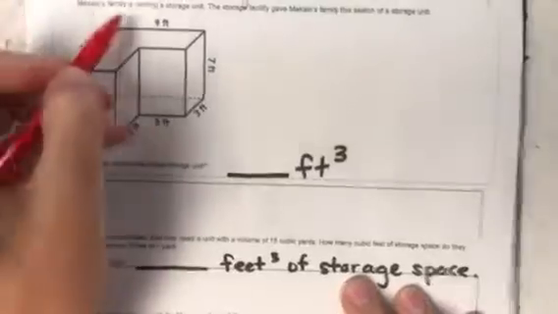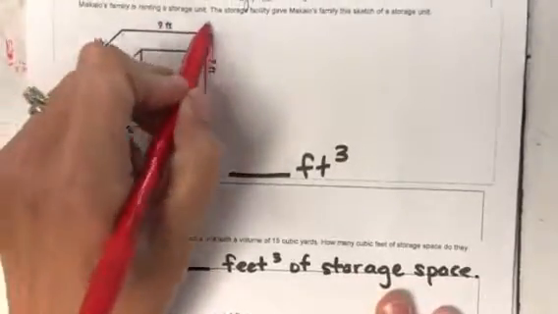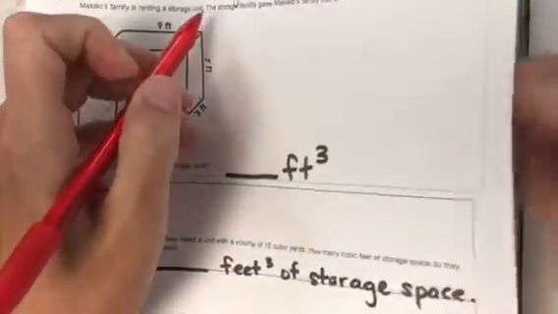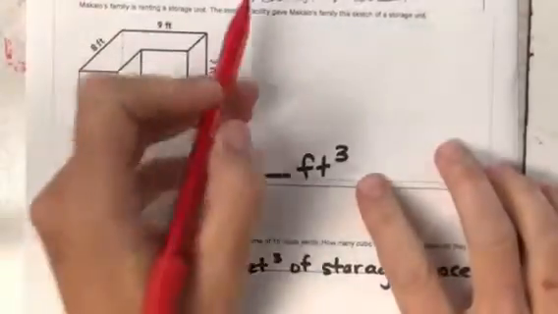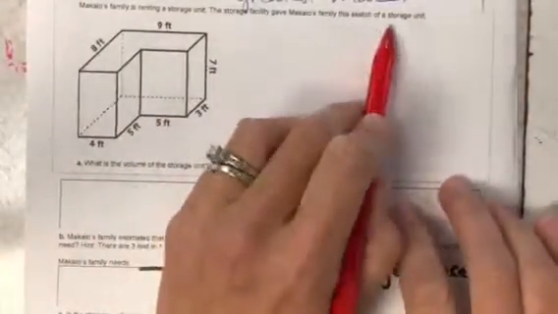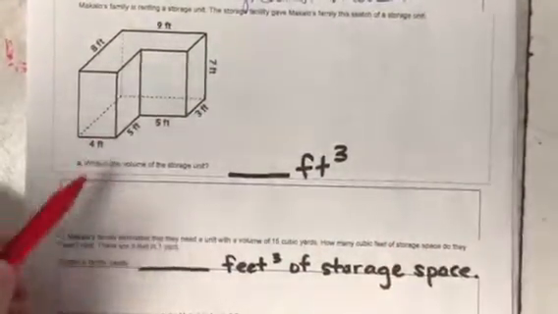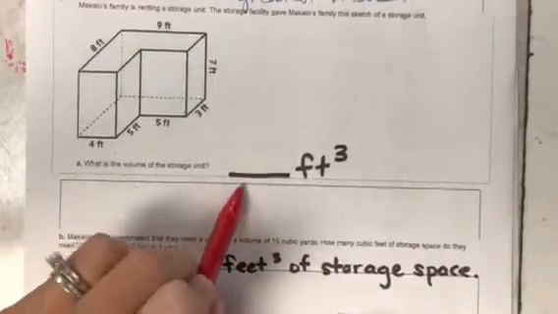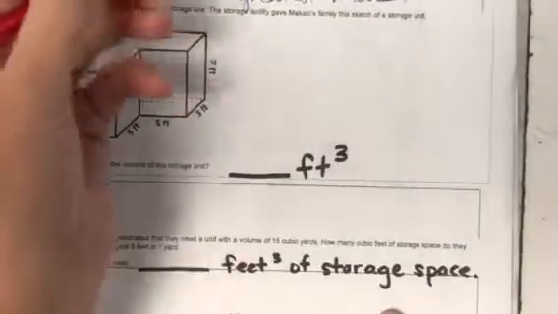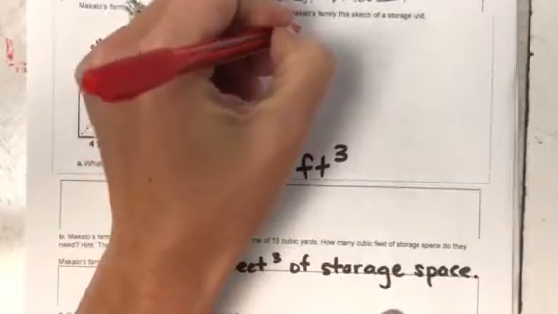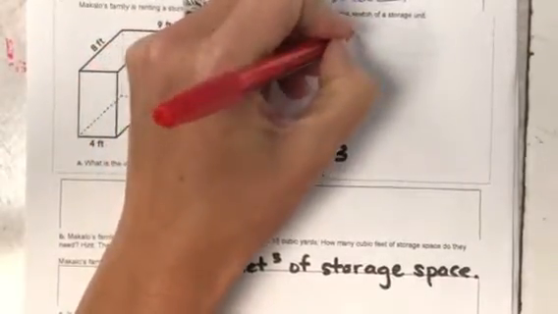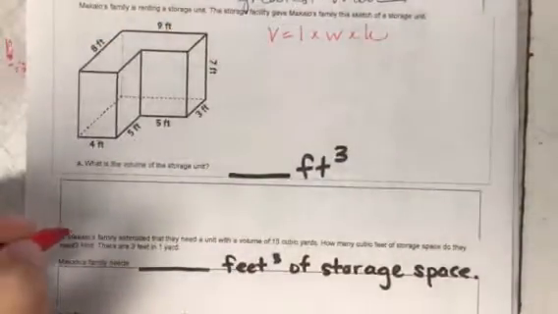Number 9, McCullough's family is renting a storage unit. The storage facility gave McCullough's family this sketch of a storage unit right here. What is the volume of the storage unit? So first of all, we remember, and the students will have with them or have access to, that volume equals length times width times height.